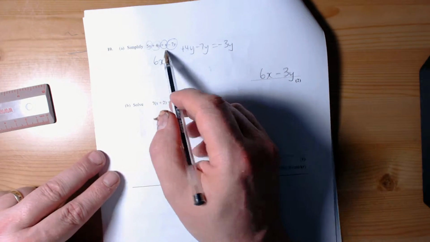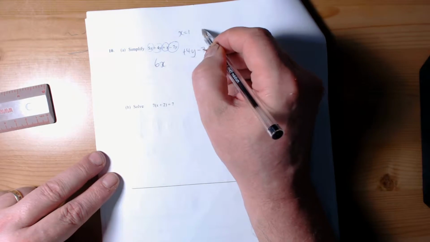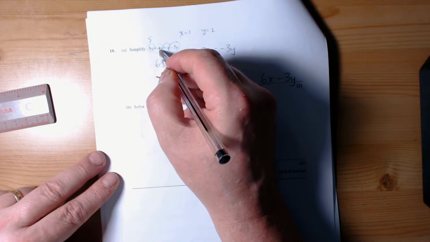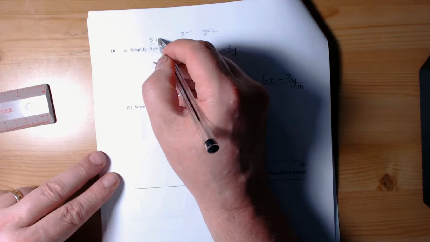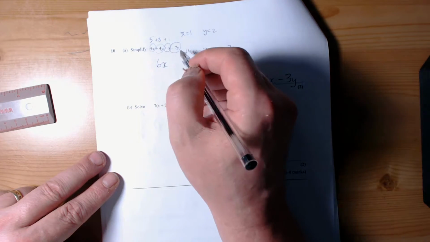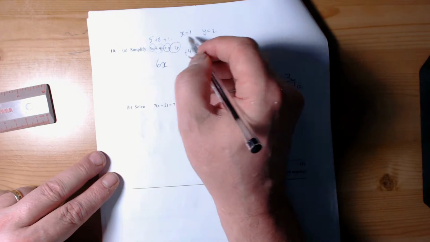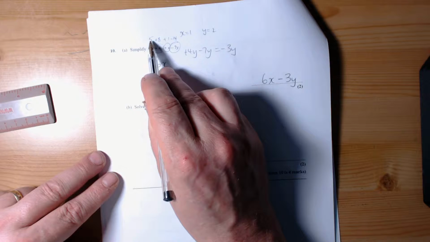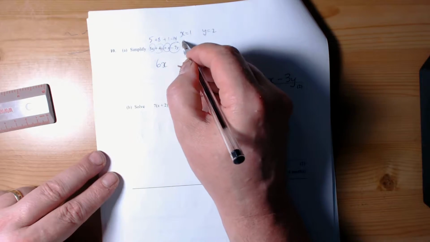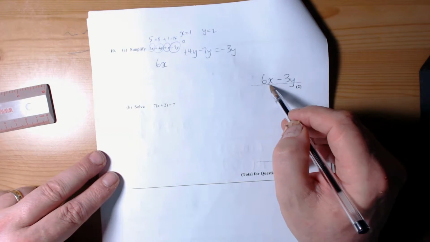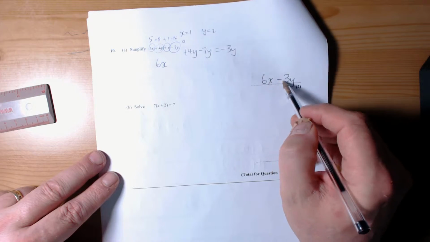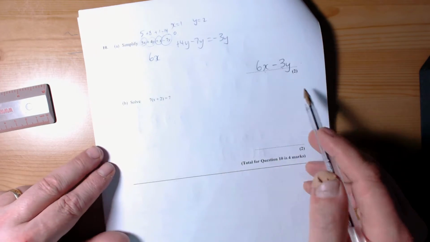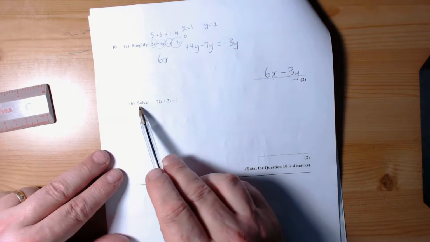We could check. We could say x is worth 1, y is worth 2. So this would have a value of 5, 4y would have a value of 8, x would have a value of 1, and 7y would have a value of 14, because I'll give y a value of 2. So 13, 14, that gives an answer of 0. And 6 ones is 6, 3 twos is 6, 6 take away 6 is 0. So we could check by putting numbers in, just to make sure it works.